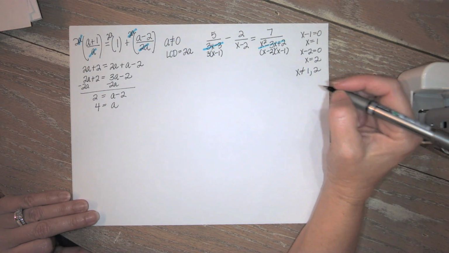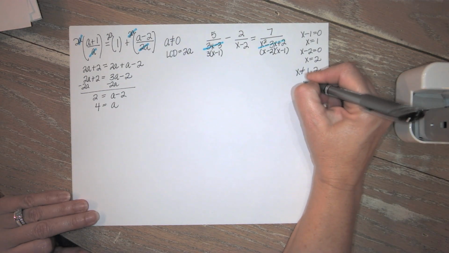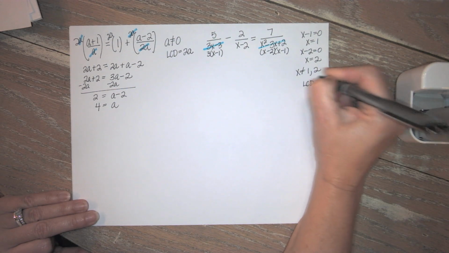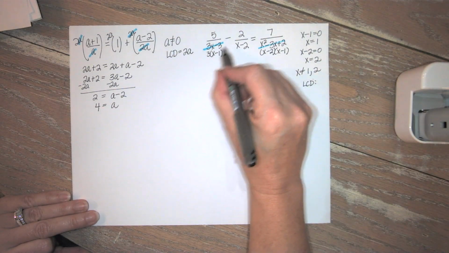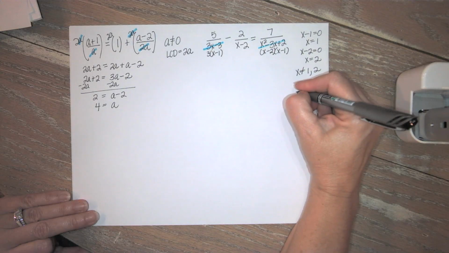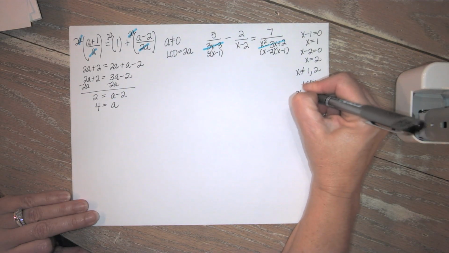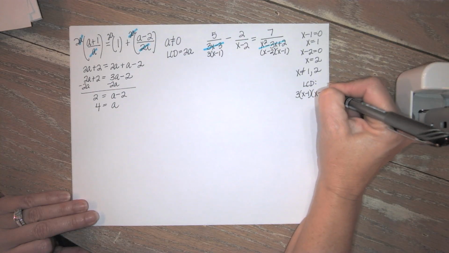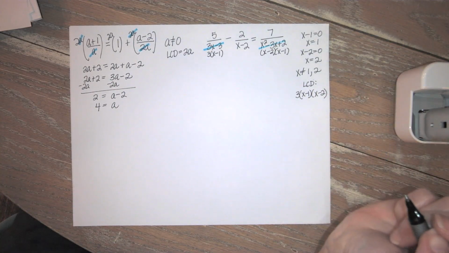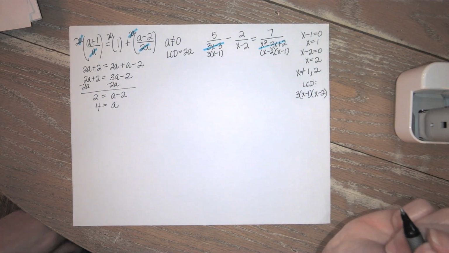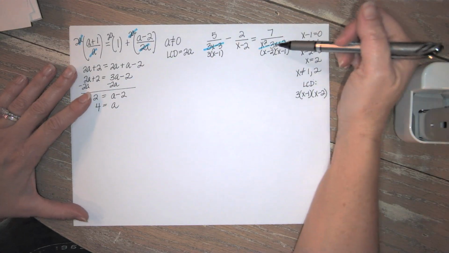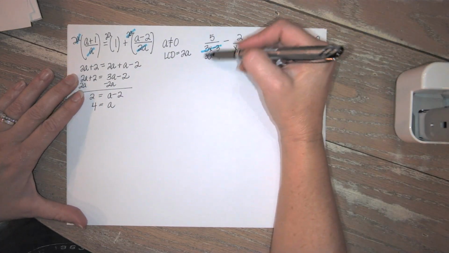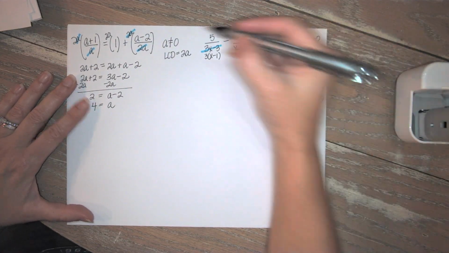Now, my least common denominator is going to be made up of all of the different factors that we see in these denominators. So I'm going to need a 3, I'm going to need an x minus 1, and I'm going to need an x minus 2. So all 3 of those things in my least common denominator. So I'm going to have to squeeze all that in up here because that's what I'm going to have to multiply each of these rational expressions by.